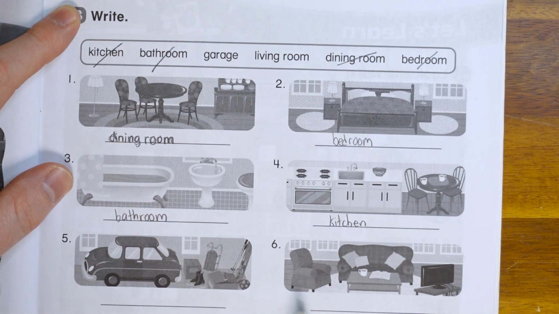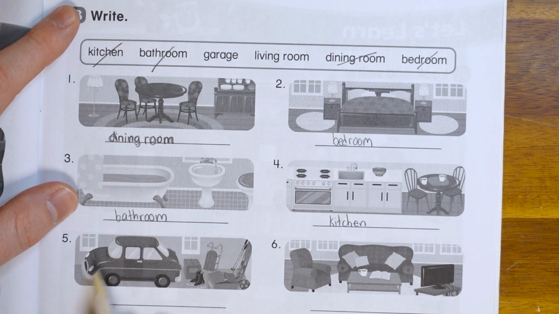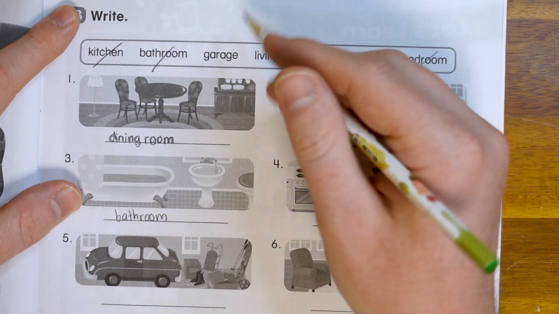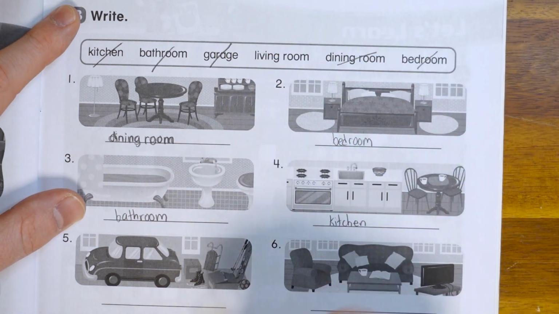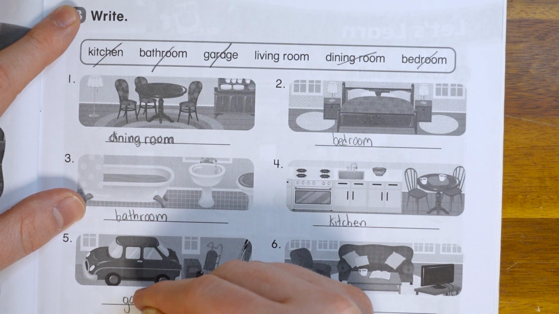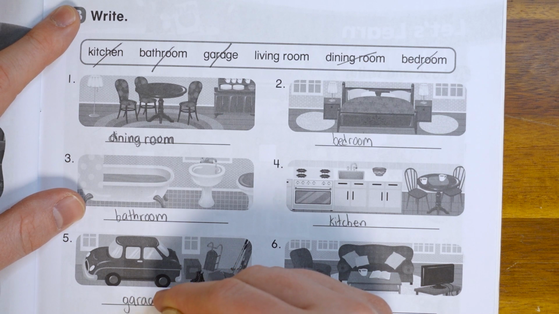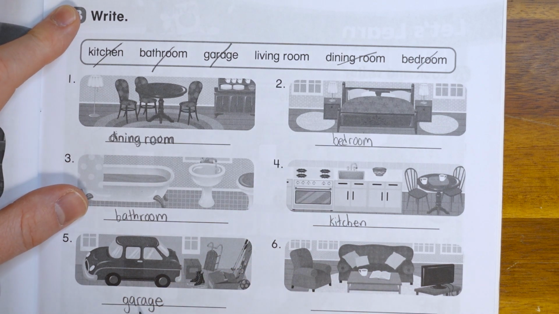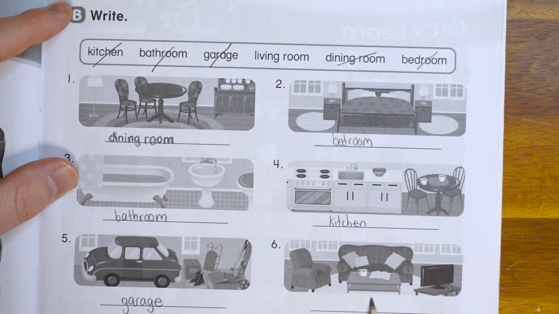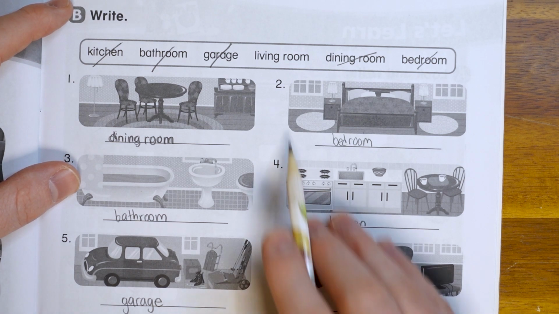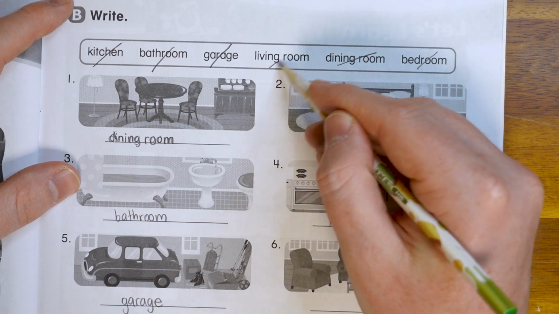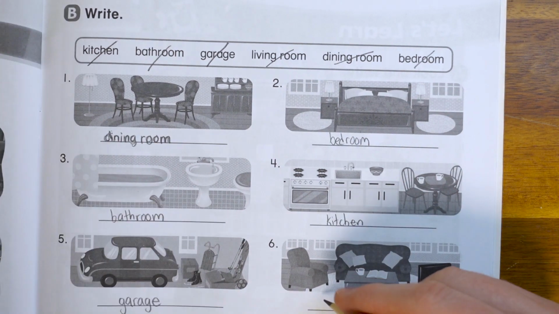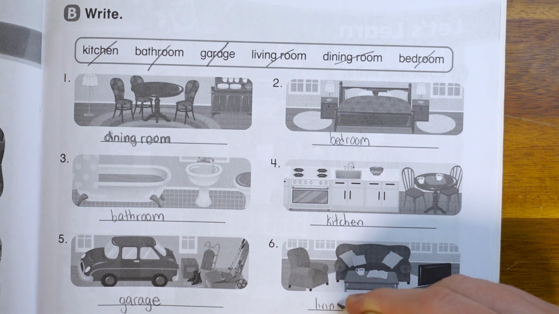Number 5, there's a car, so immediately I know this is the garage, which is where we park our cars if we have a home or a house. Garage is G-A, garage. R-A-G-E, garage. Number 6, there's a sofa, a chair, and a TV, and a table. So this is the living room. Be careful, this has a space in the middle. Living room.